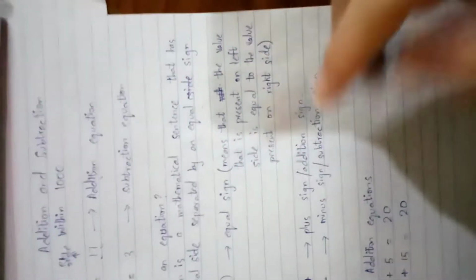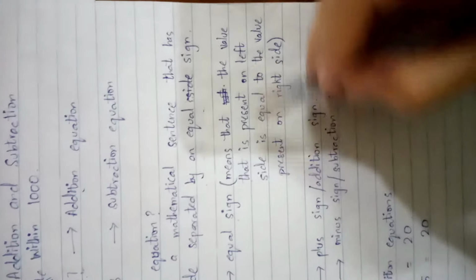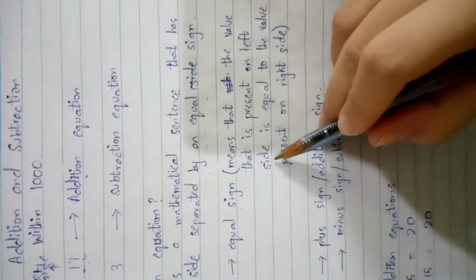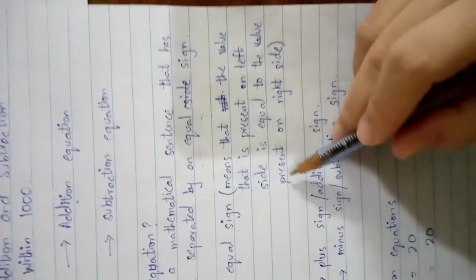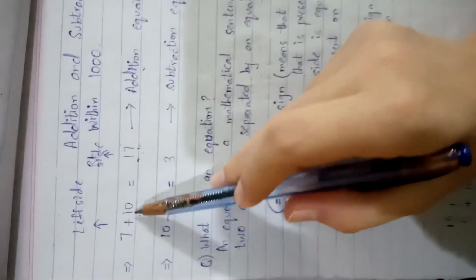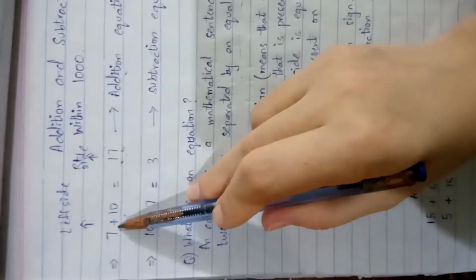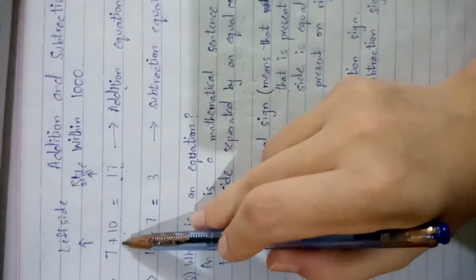Now, a question can also come to our mind: what is an equal sign? So now let's read the definition of an equal sign. An equal sign means that the value present on the left side is equal to the value present on the right side. Here, the value on the left side, 7 plus 10, is equal to 17.